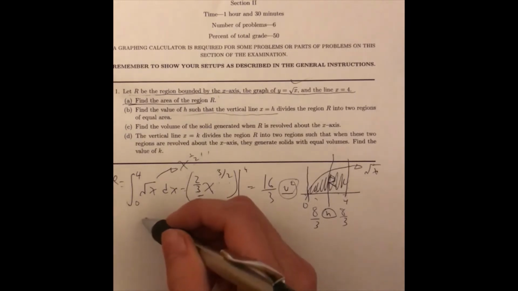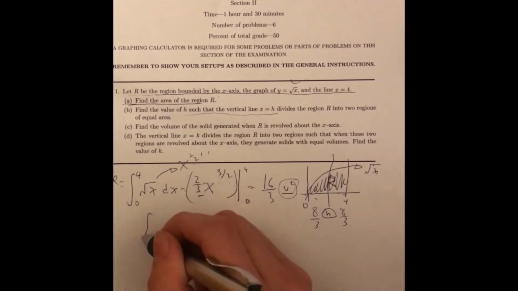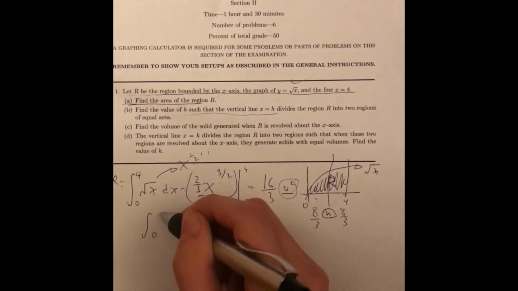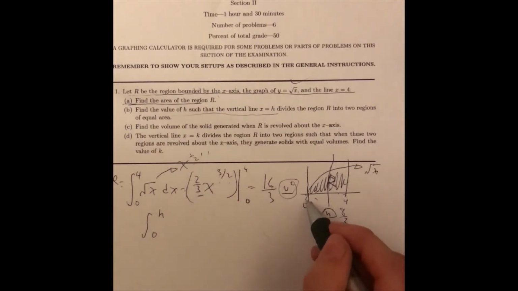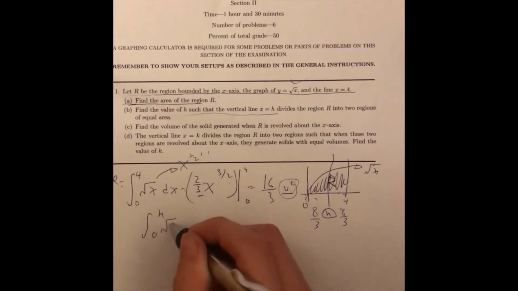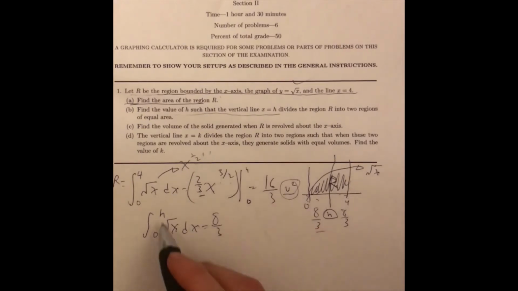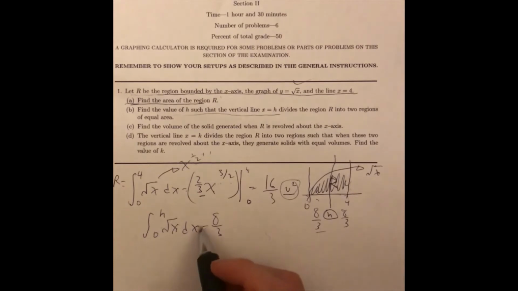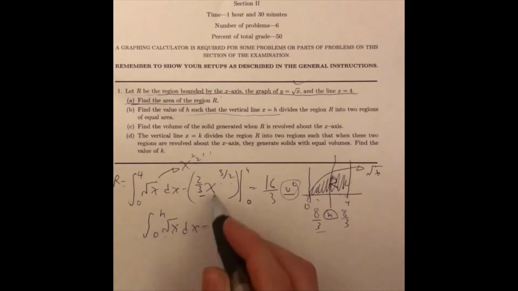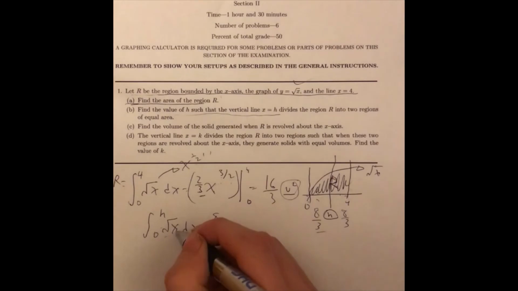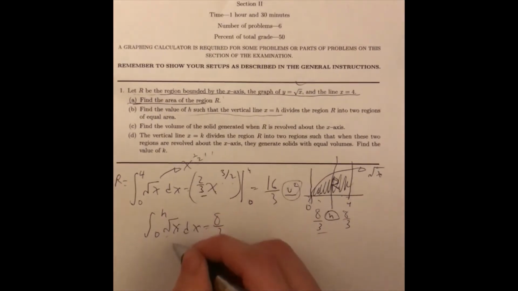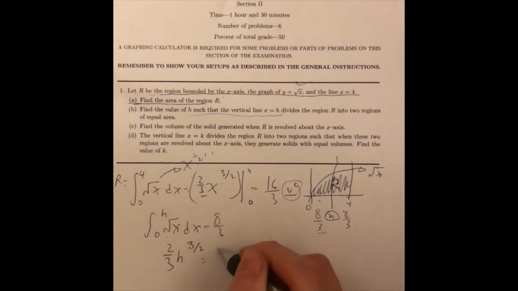So we're going to do this by setting up an equation. This left section is the area from 0 to h of radical x dx. And we're going to set that equal to 8/3. Question is, what is that h? Well, quite frankly, the best way to solve that is just to repeat what we did above. So the integral of x to the 1/2 is simply 2/3, right? But instead of x, we're using h, right? So 2/3 h to the 3/2 equals 8/3.